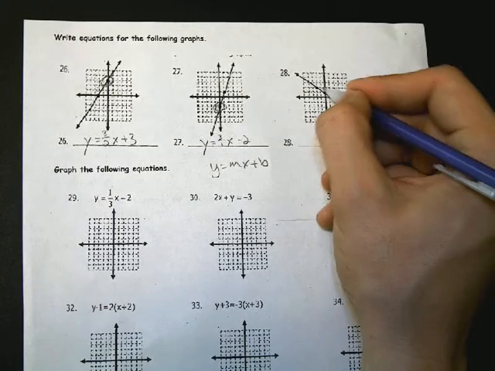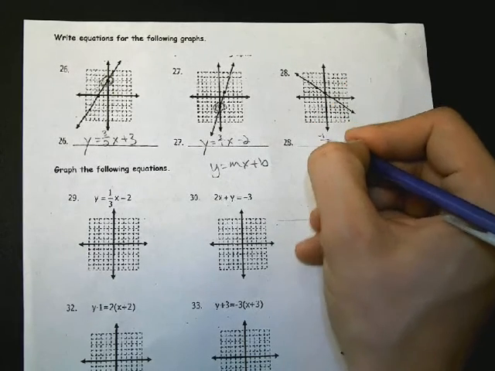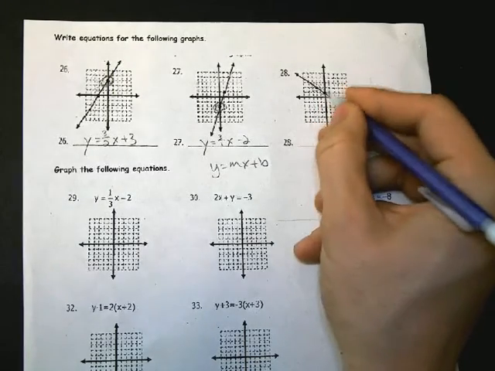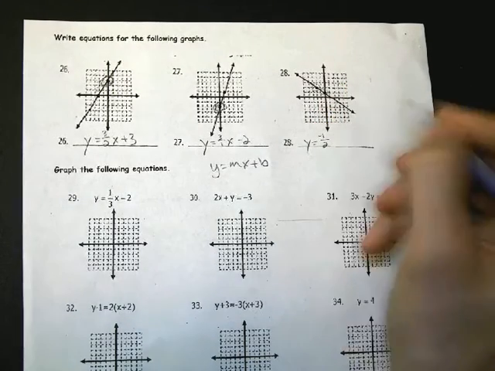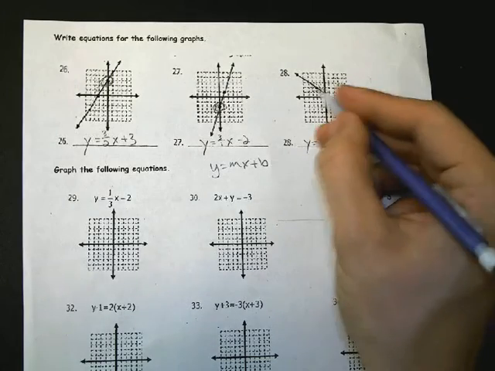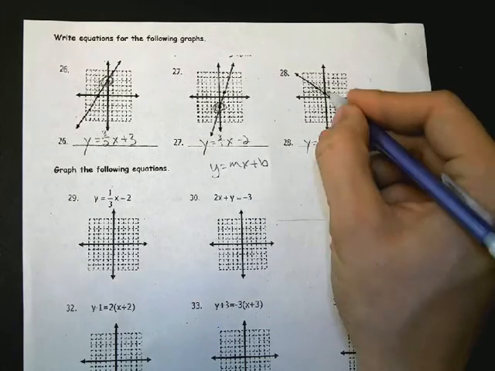Number 28, I have down 1, so it's going to be negative, and then over 2, using my 2 points. You can also calculate these by hand, but since it's visual, it's so much easier to count from the graph. And then we have a plus 1 as our y-intercept.